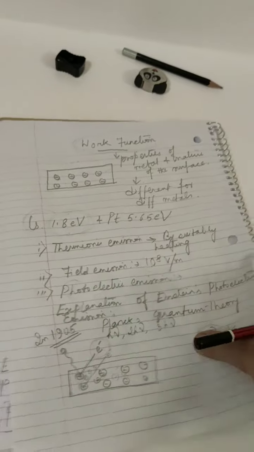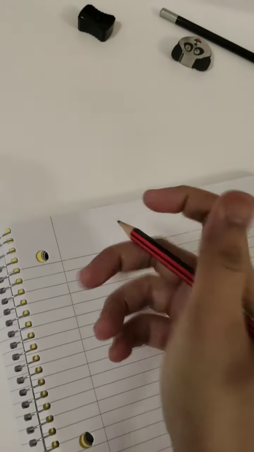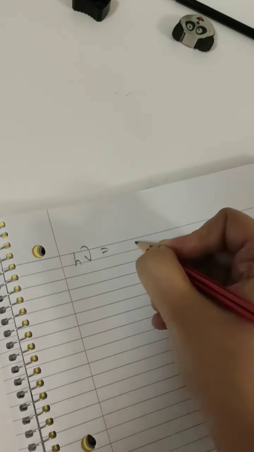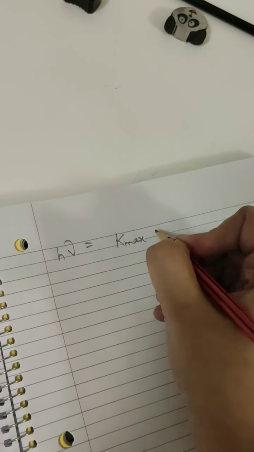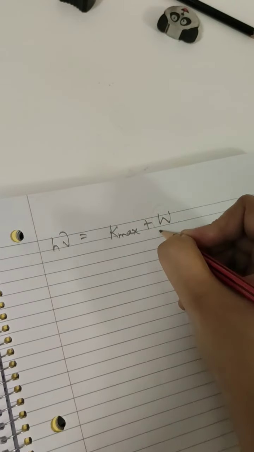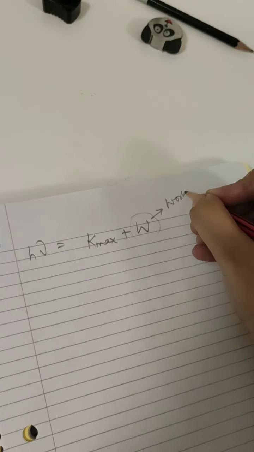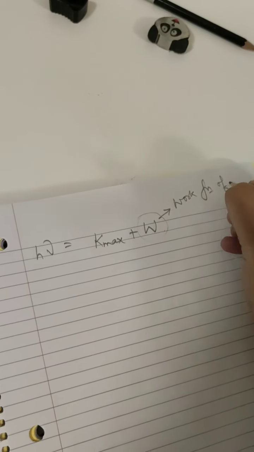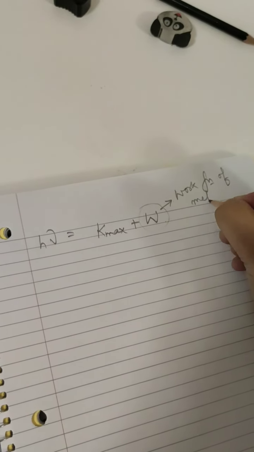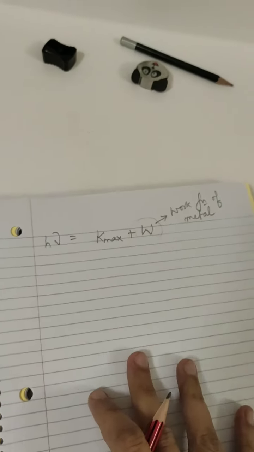Okay, now let us do it again. h nu is equal to K max plus W, where W is the work function of the metal. You can use W or you can use phi naught, anything. W is the work function of the metal.